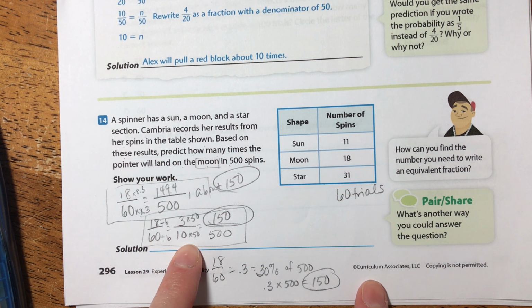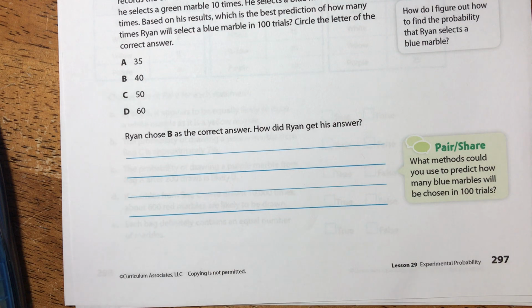Okay, this one's probably the easiest one. Go down to a denominator of 10, then back up to a denominator of 500. Okay, next one.